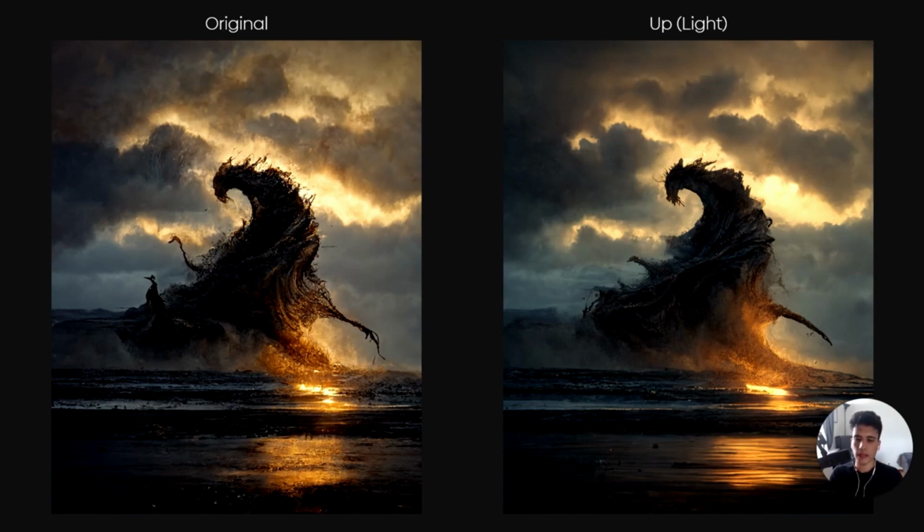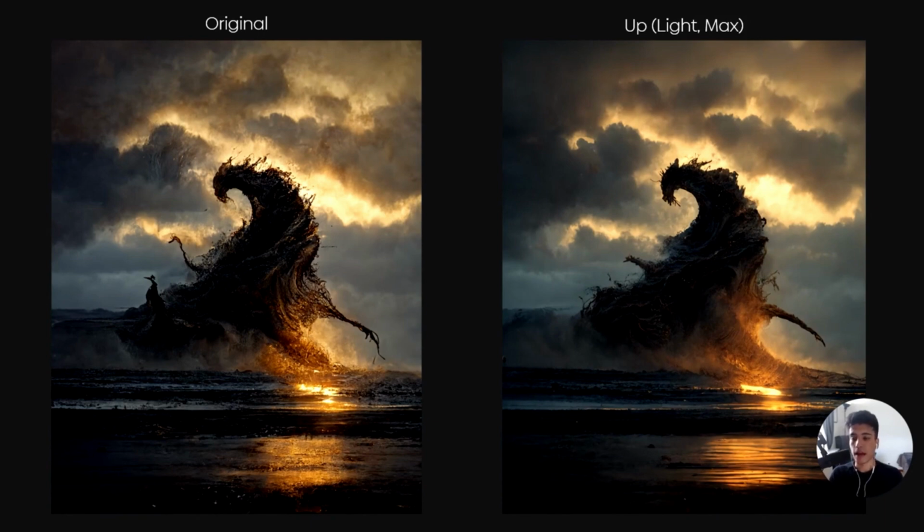So upscale light max is an option. And here is where I actually start to get interested, because I'm like, yes, this is what I like. This is what I love.